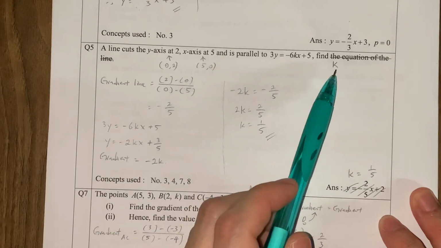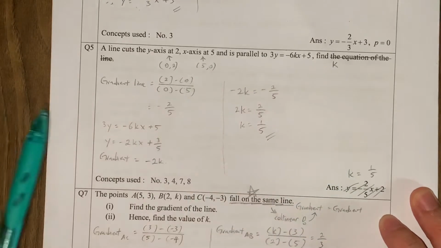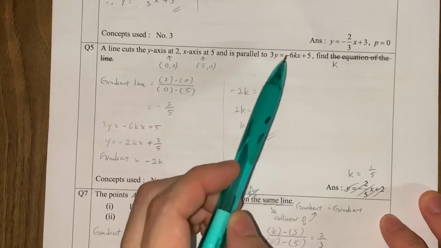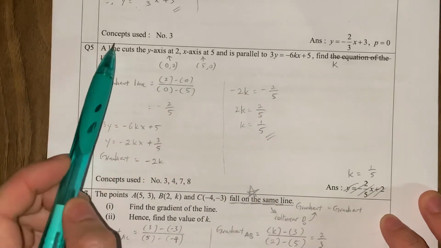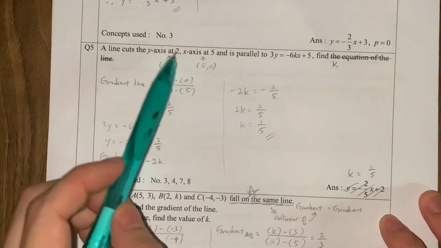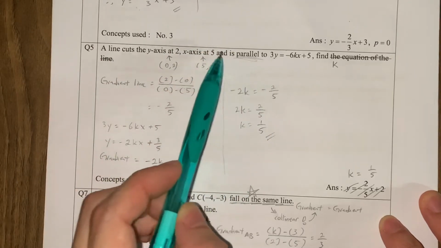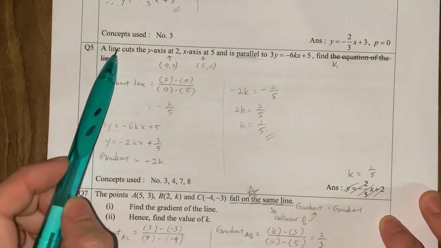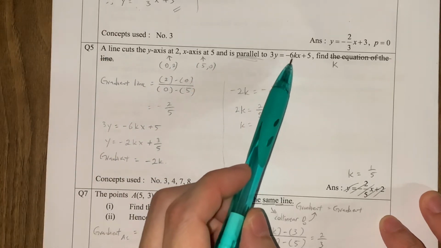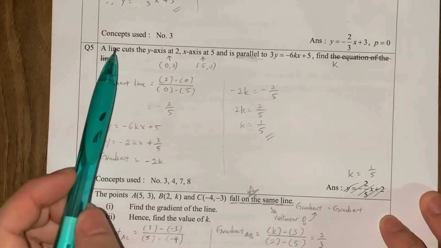So the next one, you can change the question. It should be find k, not the equation of the line. There's a typo here. So I need to find k. So where's k? k is somewhere here. Okay, so I see this line cuts something, is parallel to this line. So the word parallel is important because when you see parallel, that means this line's gradient is equal to this line's gradient. So let's proceed to find this line's gradient first.